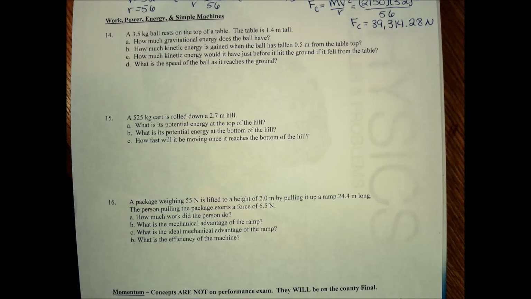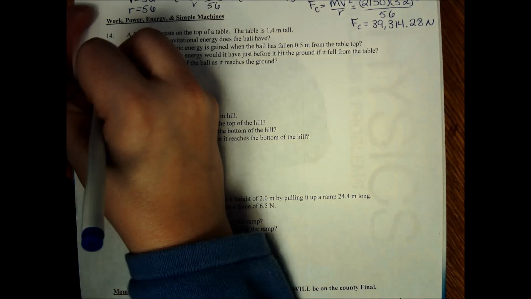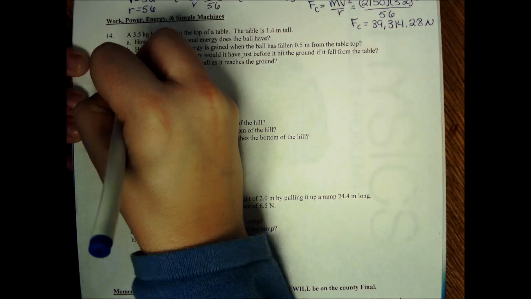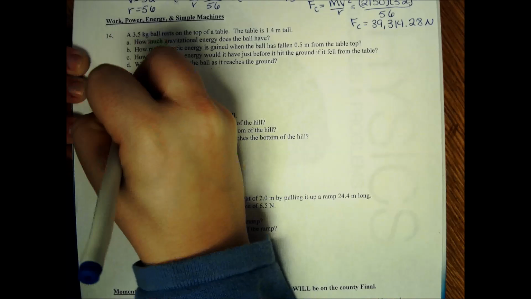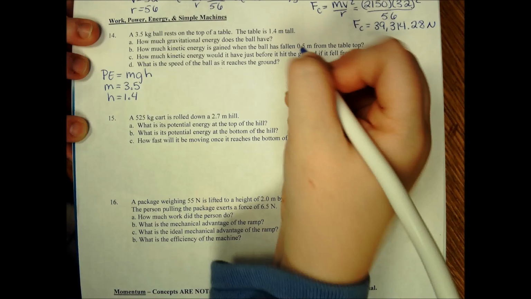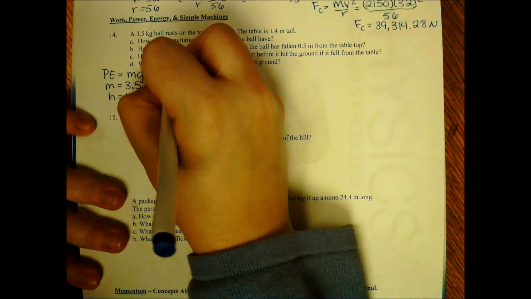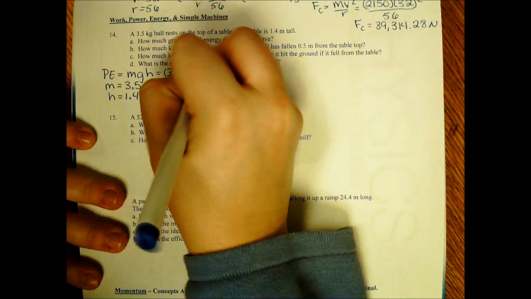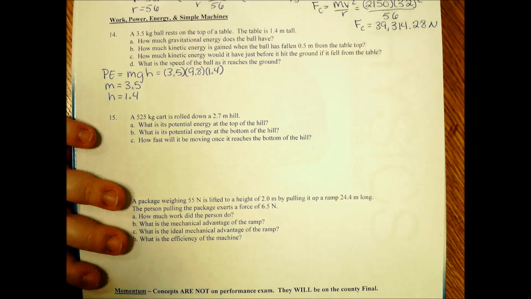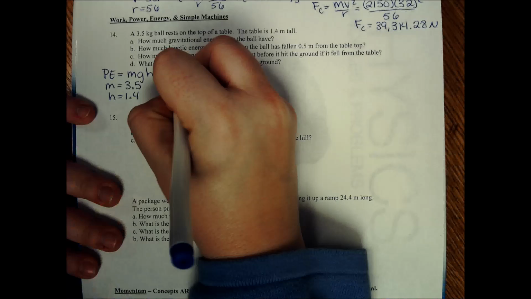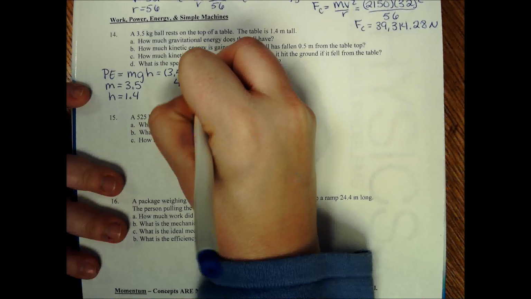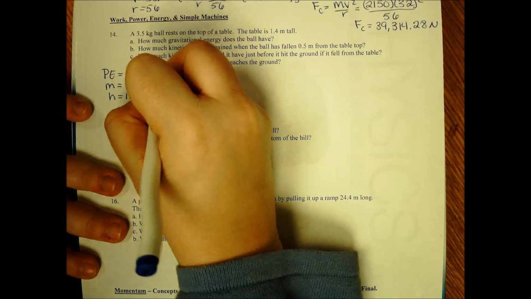A 3.5 kilogram ball rests on top of a table. The table is 1.4 meters tall. What gravitational potential energy does it have? Well, potential energy is mgh. M here is 3.5. H is 1.4. So 3.5 times 9.8 times 1.4, and I am getting that it is 48.02 joules is the potential energy.